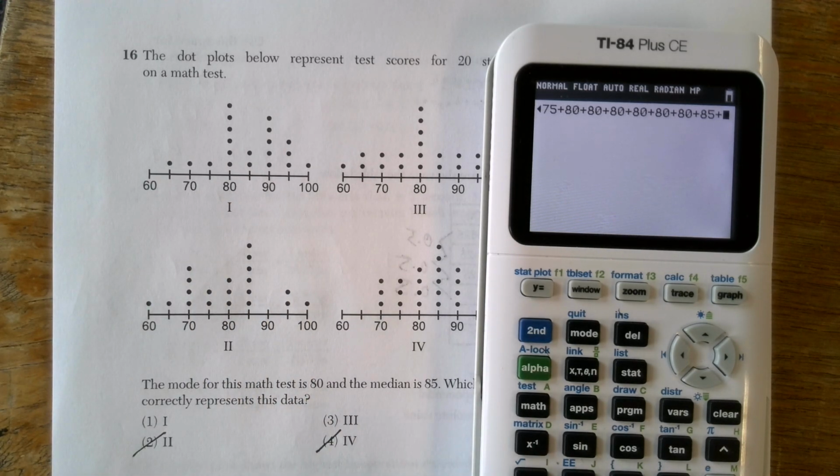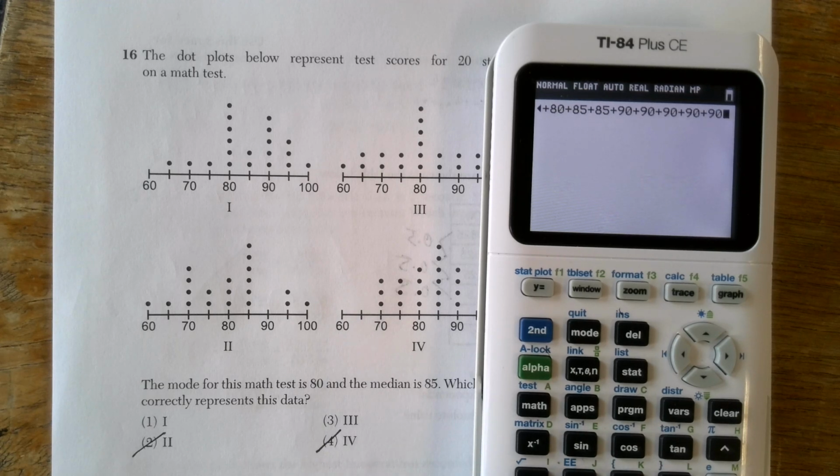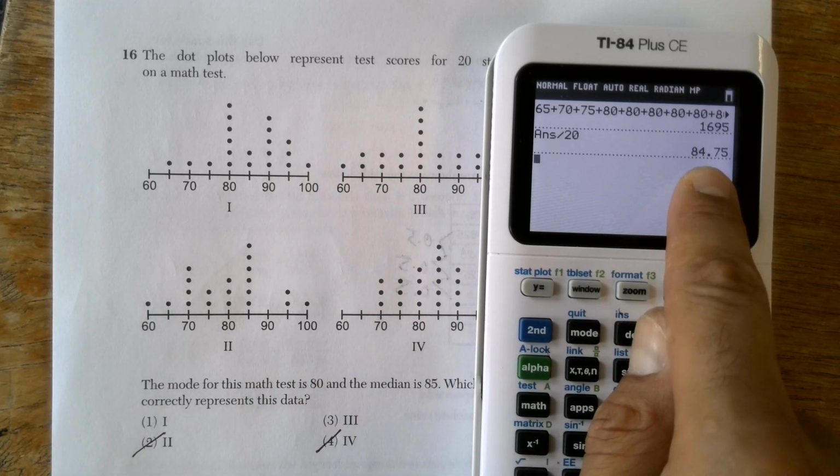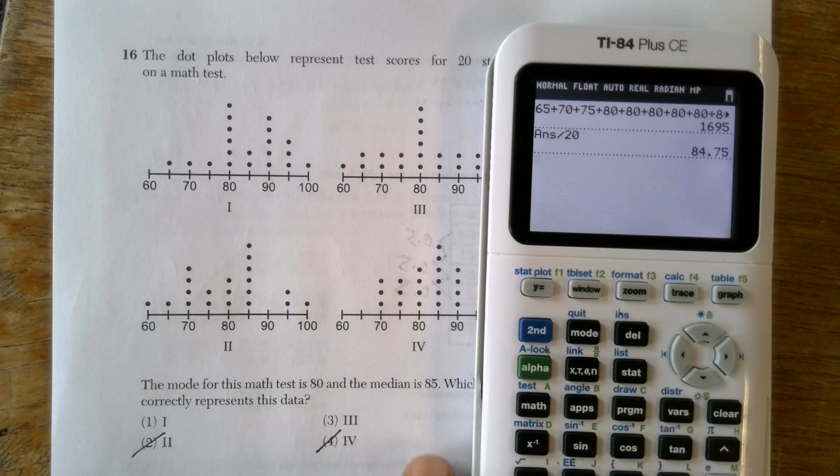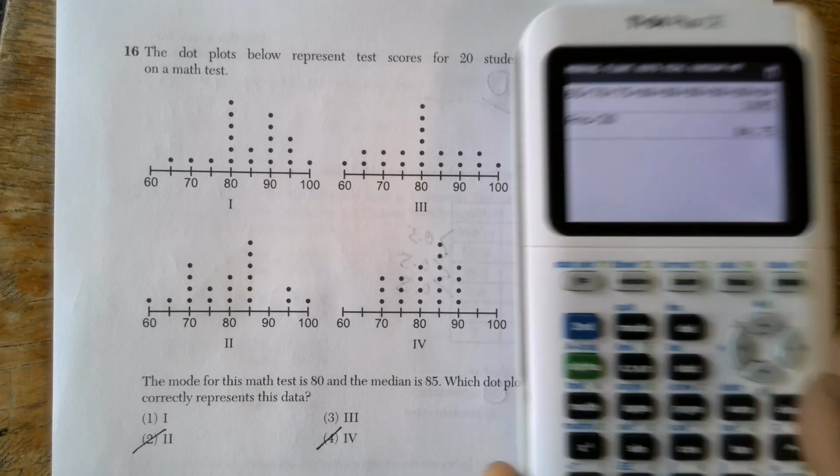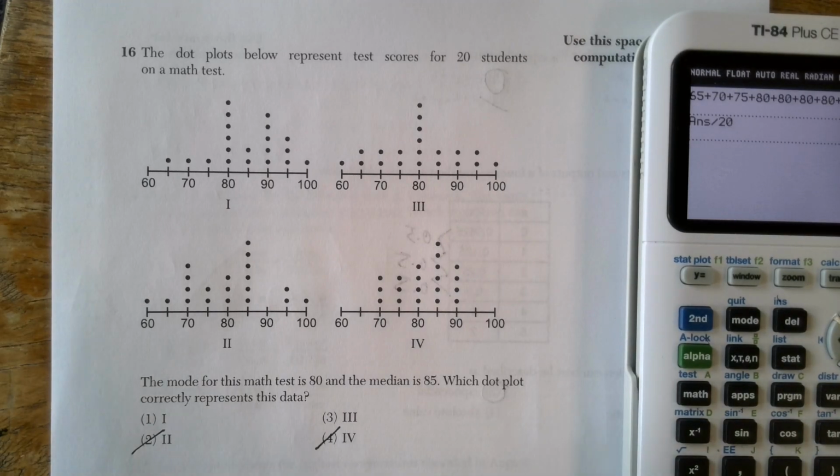Plus 85 twice, plus 90 five times, and then we're going to have some 95s, 3 of those. And then 100. Now we're going to divide this by 20. And we're going to get an answer of 84.75, which is around what we need, 85. So in fact, without us doing the next one, our answer is in fact going to be 1.